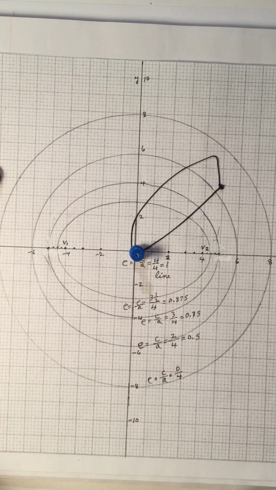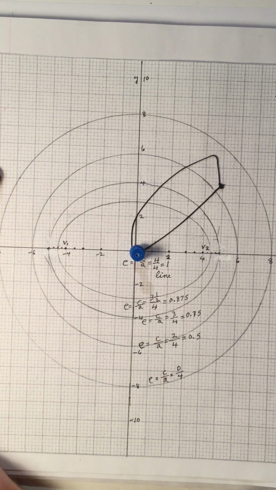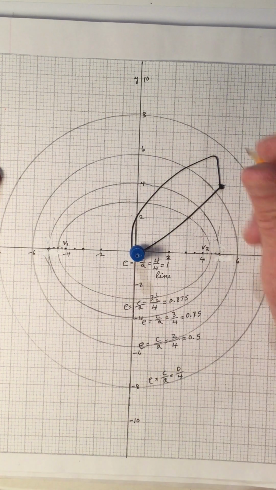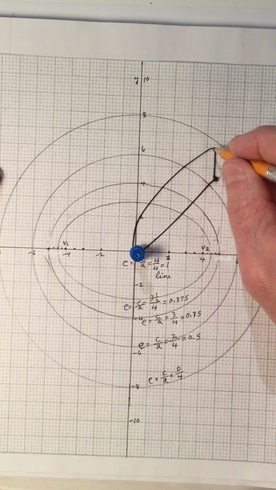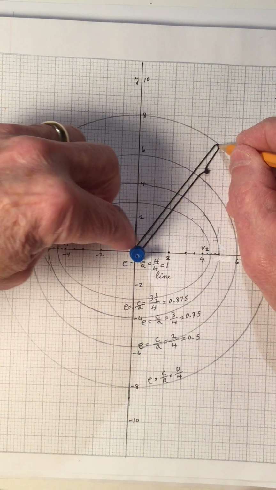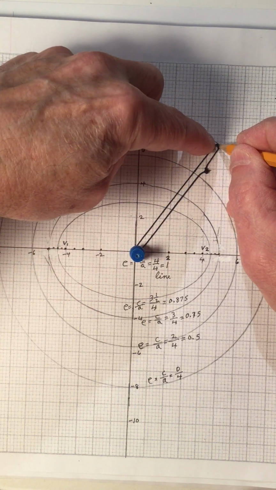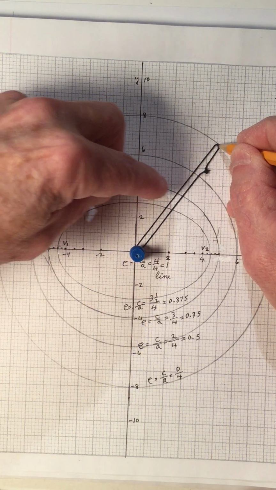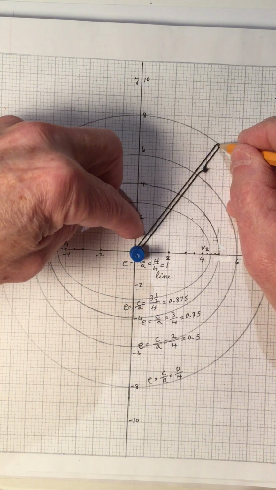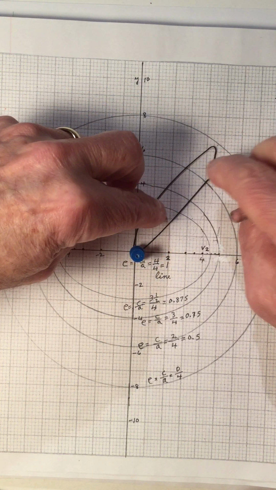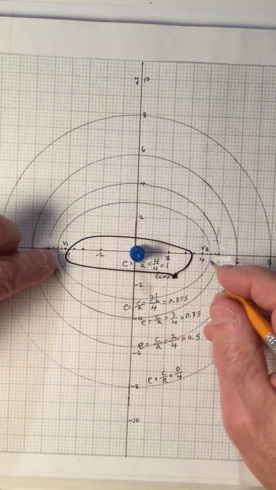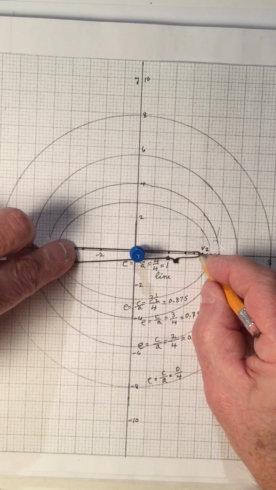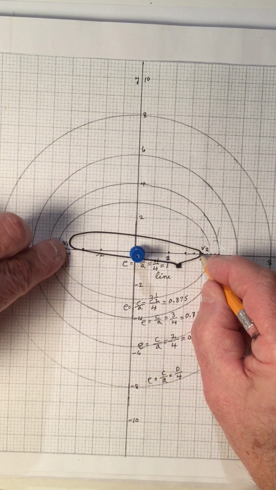Notice when I stretch this out, this distance from here to here is 4, or from here, half of it. Remember when we started, I moved it from 4 right here to -4 right here.